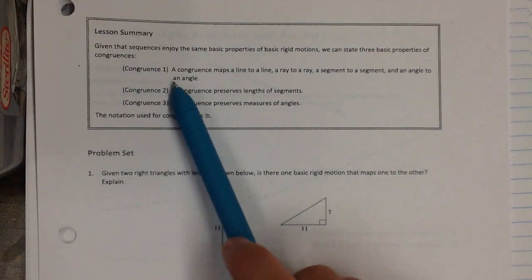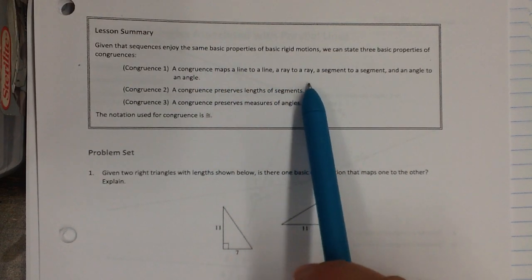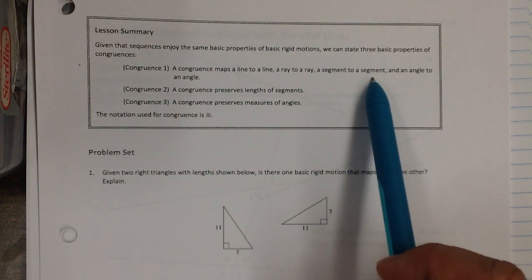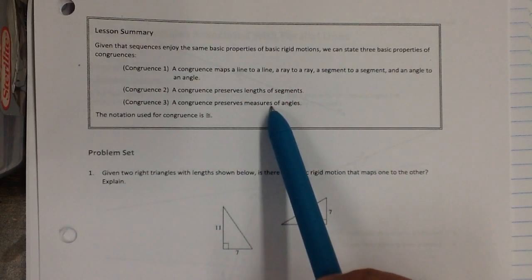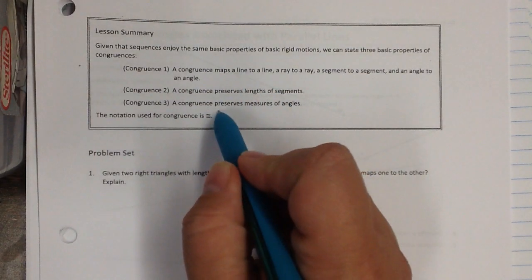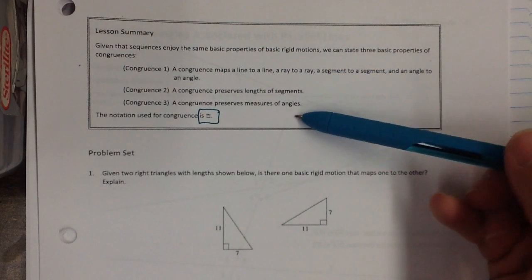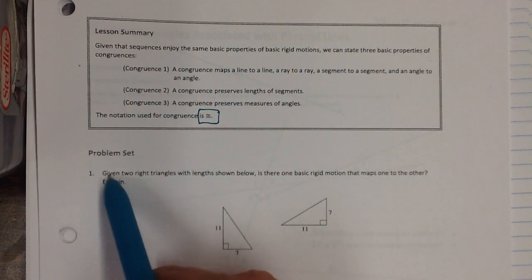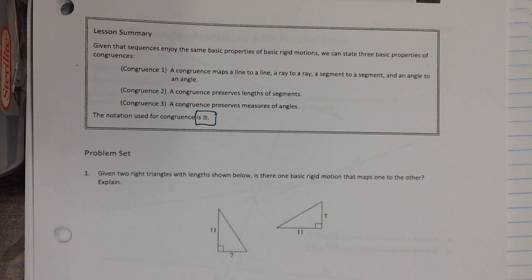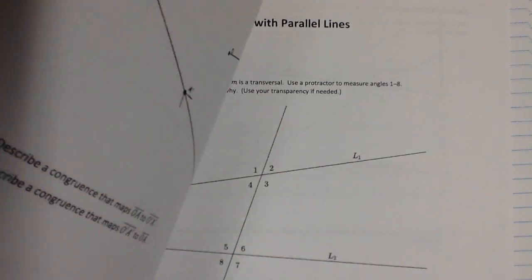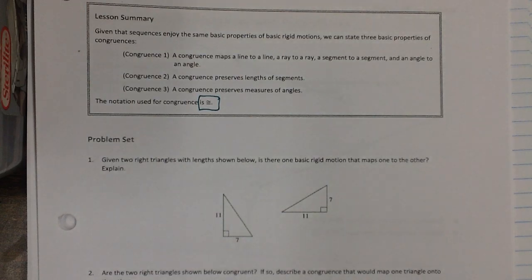So congruence maps a line to a line, a ray to a ray, a segment to a segment, and an angle to an angle. Congruence preserves length of segments, and congruence preserves angle measure. The symbol for congruence is right here. Okay? You need to make sure that you're using these properties when it says explain, or how do you know? Your problem set is there on S61 and 62. You can go ahead and work on that.